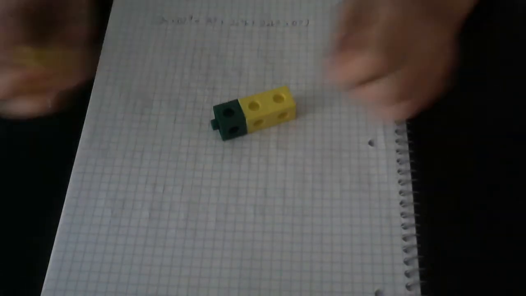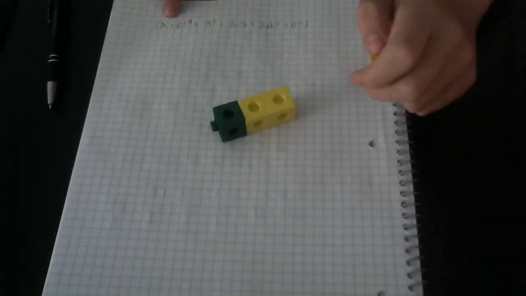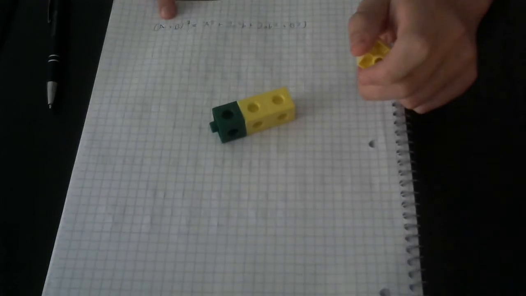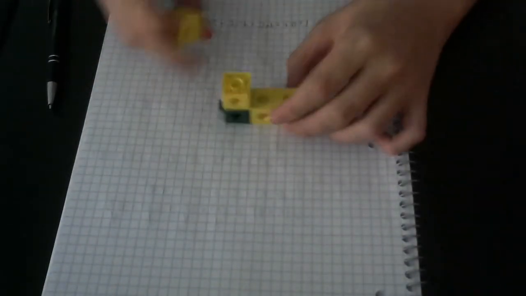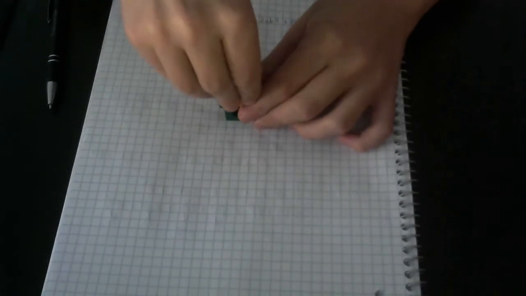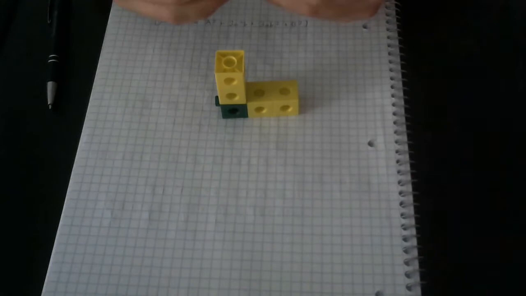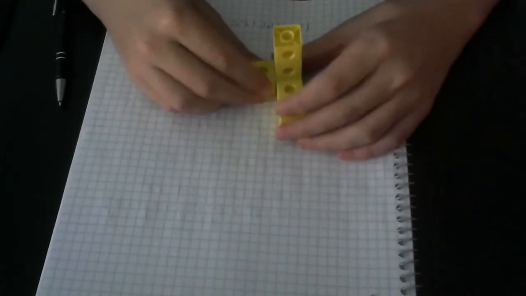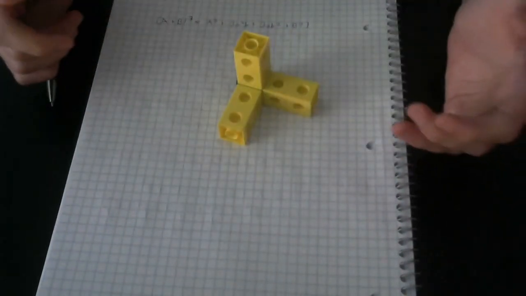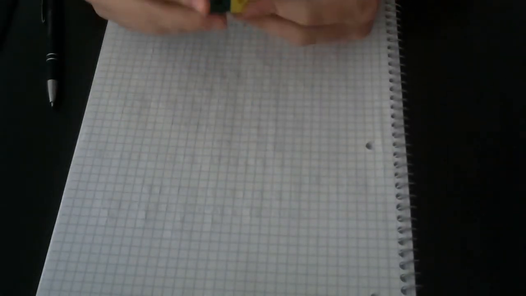So at first, to make a skeletal frame of this, we must do a plus b times a plus b times a plus b right here. And I will change it to this.